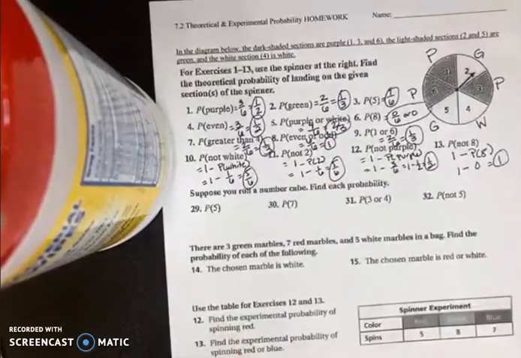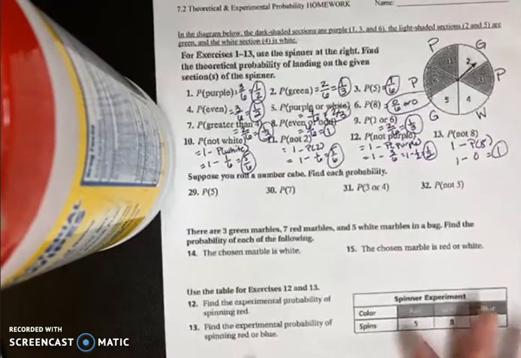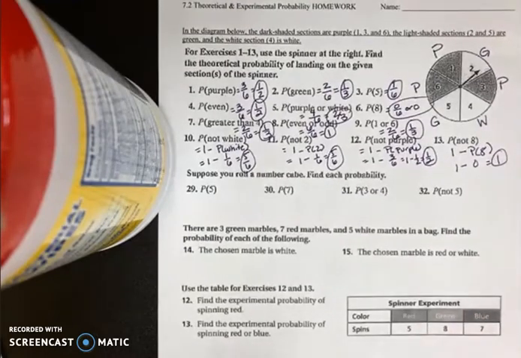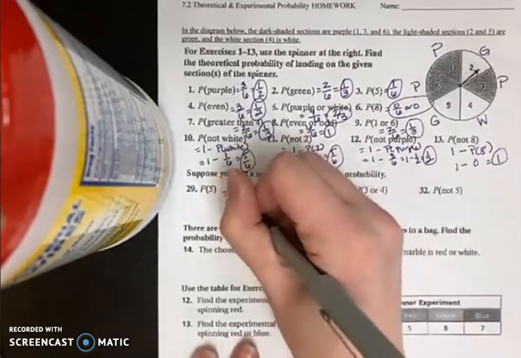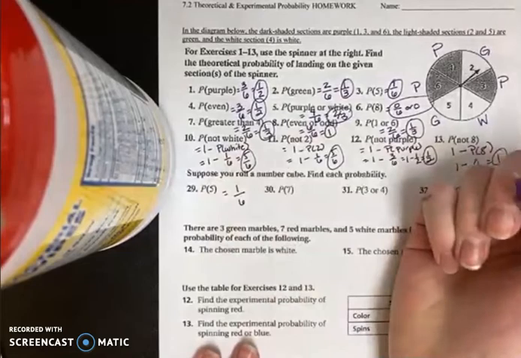Okay, next we have a different situation where we are rolling a number cube and you're finding each probability. So when I say a number cube, remember that just means a traditional 6-sided die. So this number set or the sample set is 1, 2, 3, 4, 5, 6. What's the probability of landing on a 5? Well, there's 1 five out of 6 sides.